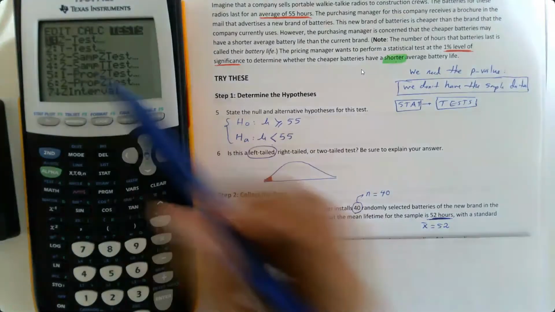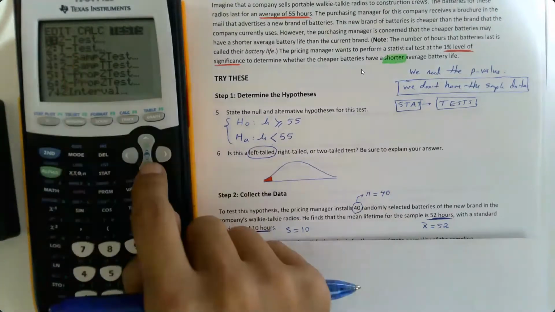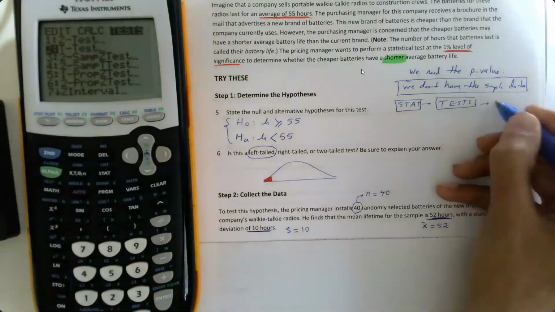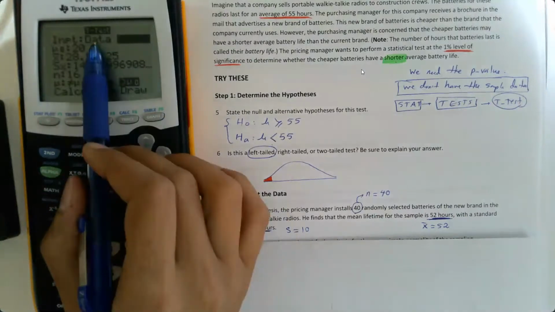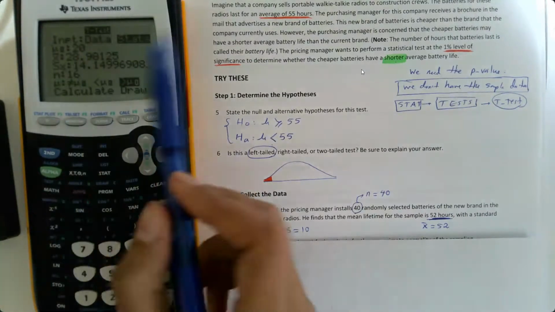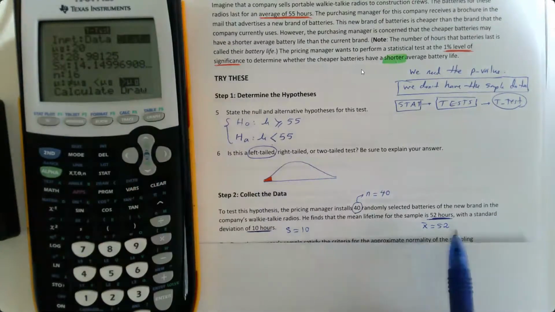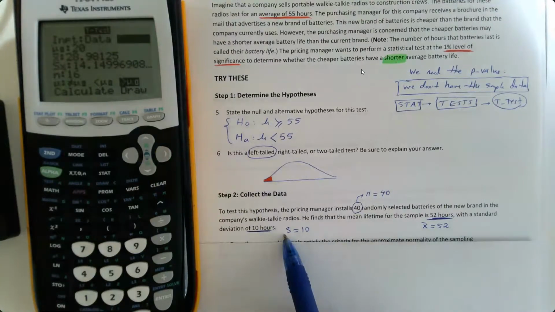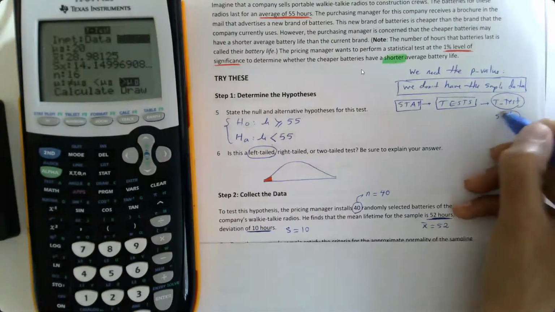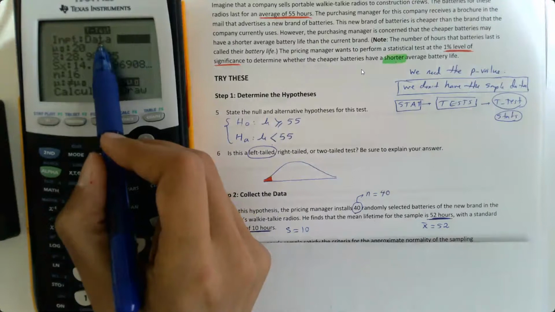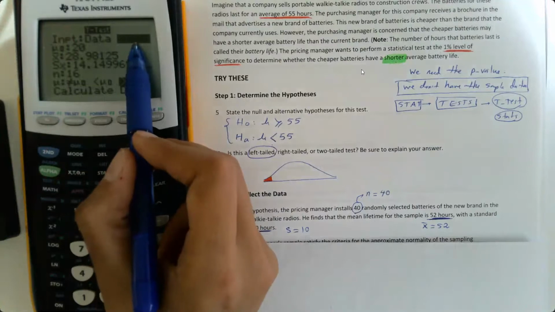Now, since you have information about the sample, you need to go to t-test. Okay, t-test. I don't have the data. What I have are statistics about the sample. Those are X bar and S. So you're going to select Stats, not Data. In the previous example, we had the data, so we used Data. In this example, we don't have the data. We're going to use Stats.